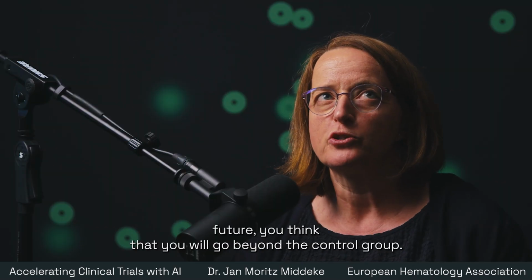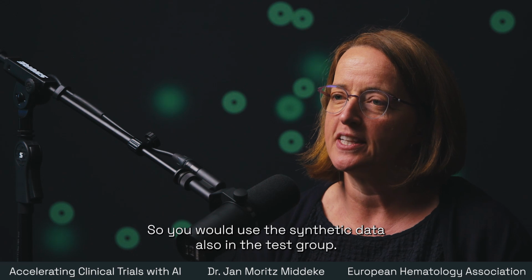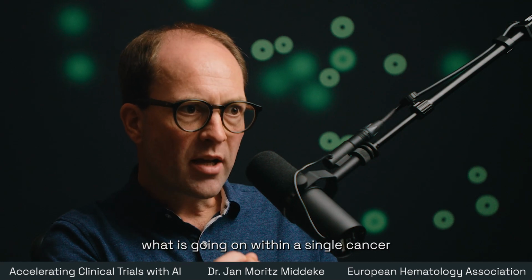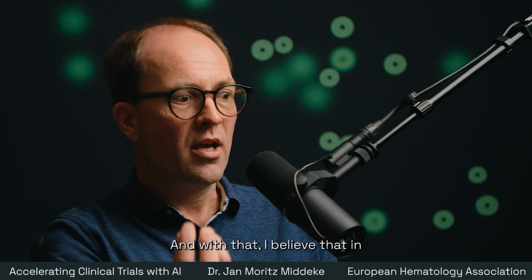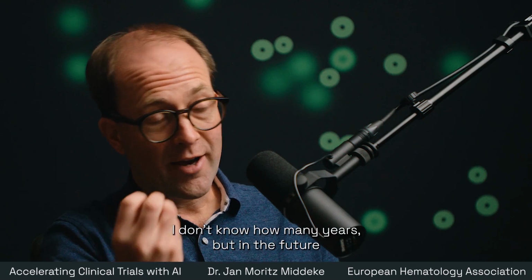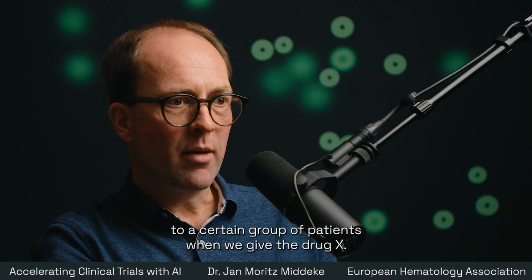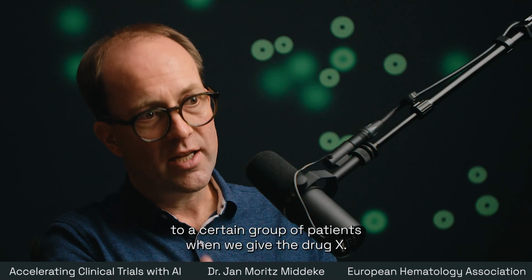So in the future, you think that you will go beyond the control group, so you would use the synthetic data also in the test group? The improvement of the techniques is so fast that we can really simulate what is going on within a single cancer cell with a certain intervention. And with that, I believe that in, I don't know how many years, but in the future, we will be able to also simulate what will happen to a certain group of patients when we give the drug X.